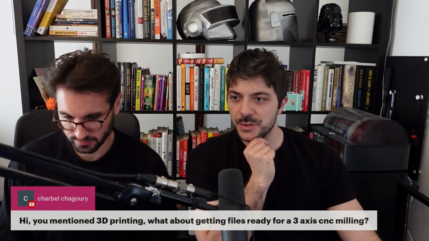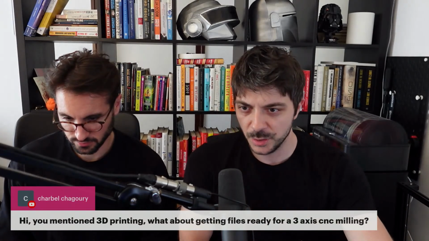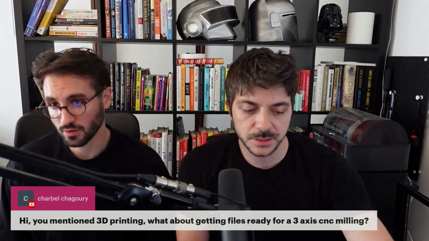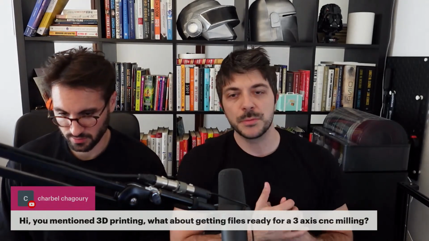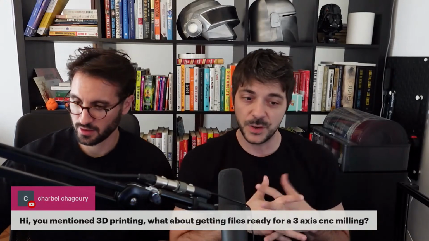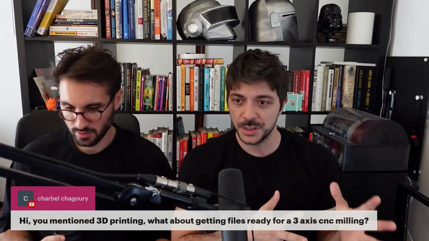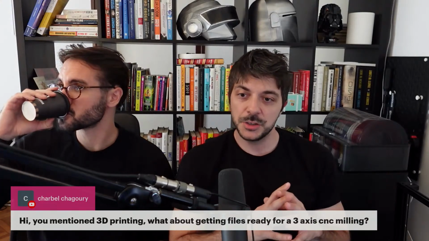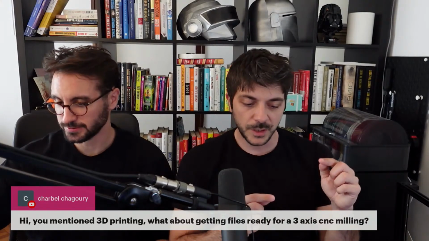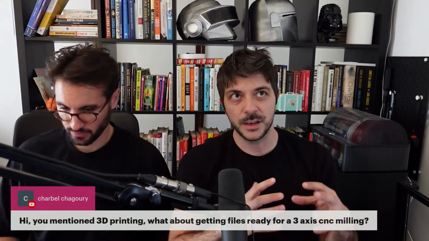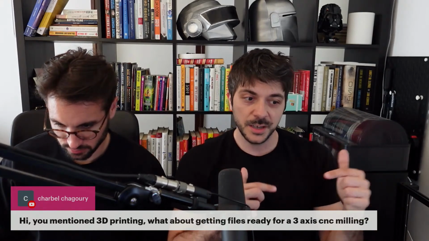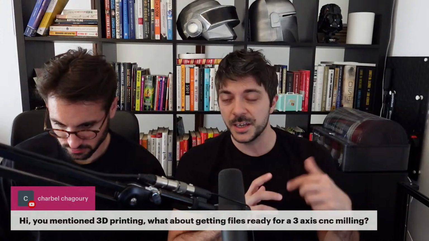You mentioned 3D printing. What about getting files ready for 3-axis CNC milling? This is pretty similar to preparing the STL file for 3D printing. So it doesn't change that much. It really comes down to understanding how your CNC machine works and what are the angles that the tool head can approach.